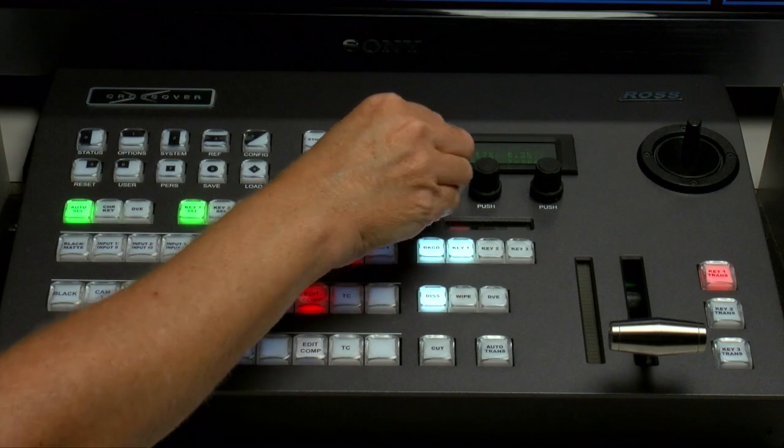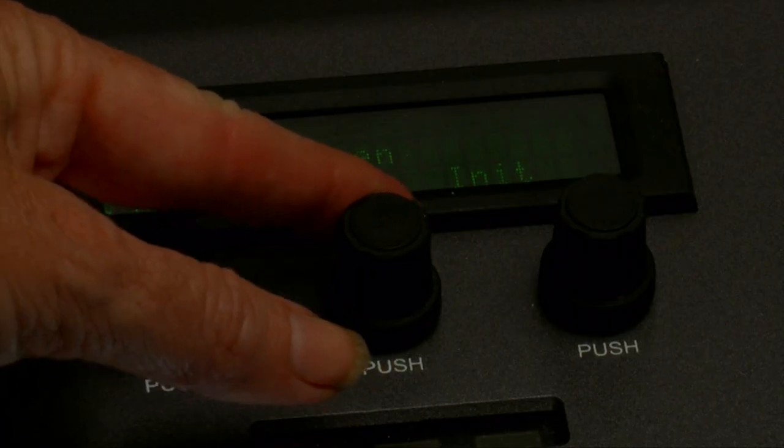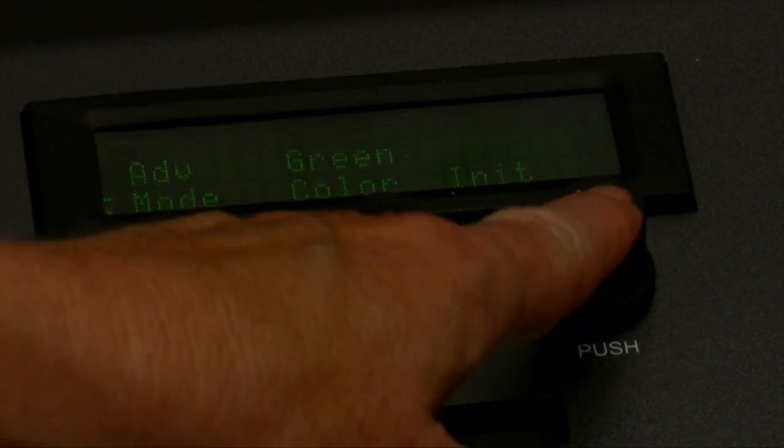I choose the color green and press initialize. Once initialize is pressed, it automatically adjusts the key, and as you can see, the green screen is now keyed over camera 3.